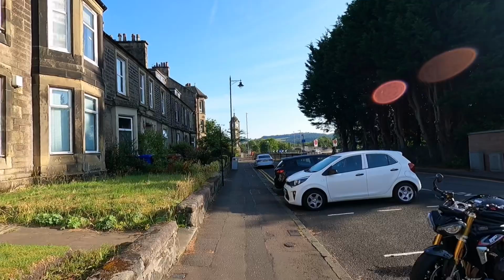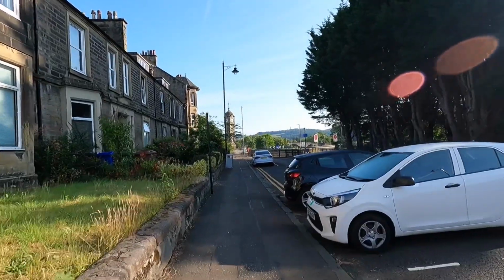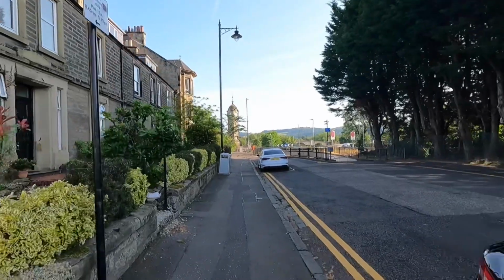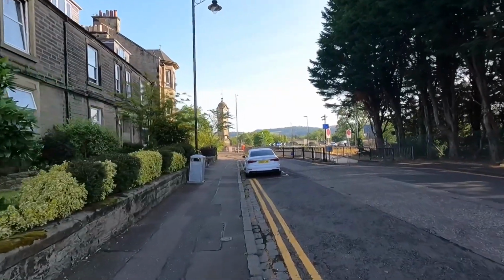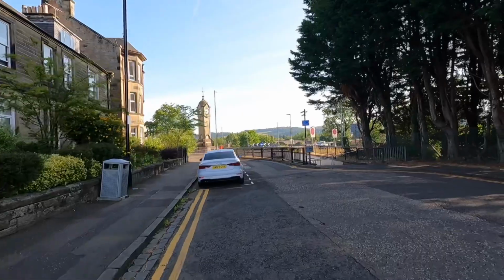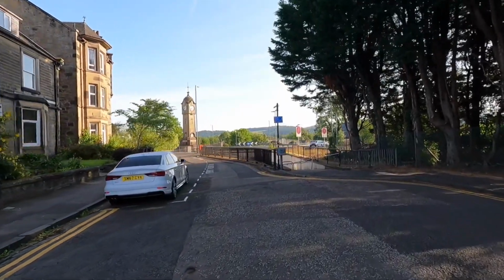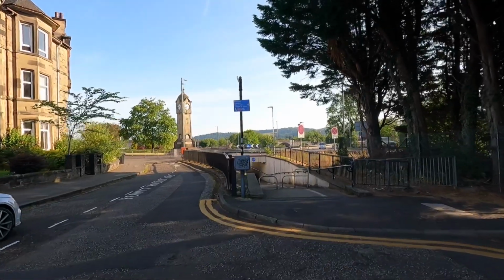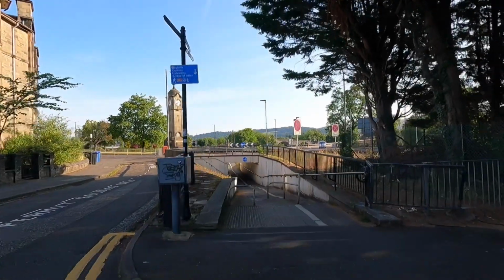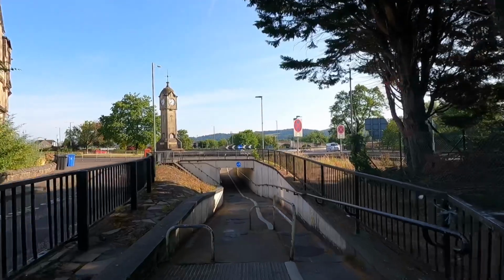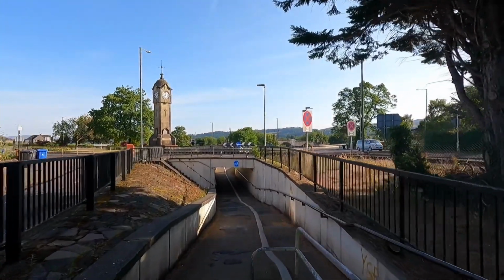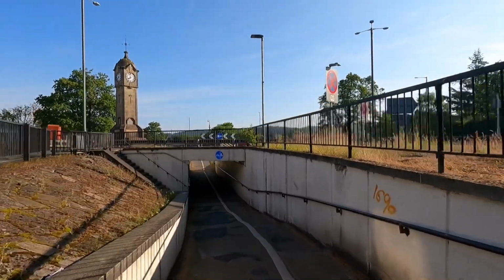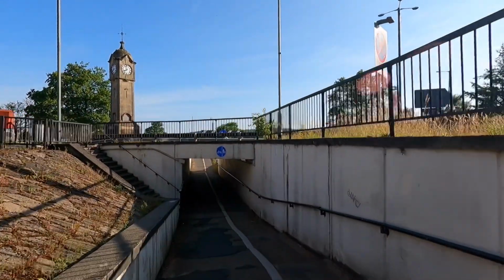I'm on my way down to Stirling Old Bridge where I'll be crossing the River Forth. I had a look online last night to find out when the bridge was built. I had a look at a couple of websites and they didn't give an exact date. They just said around the year 1500. So I'm not sure when the bridge was built. But where the bridge is now, this is the site where the Battle of Stirling Bridge took place in 1297.